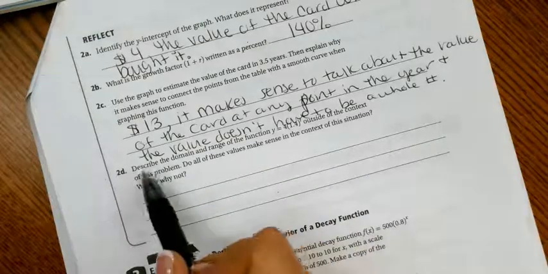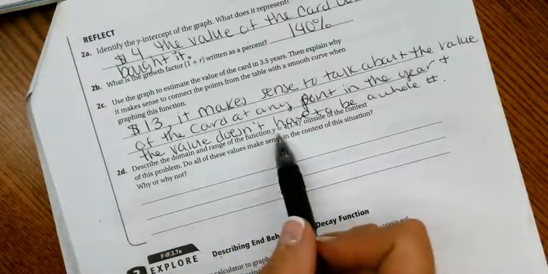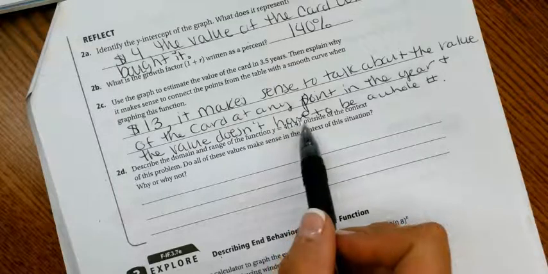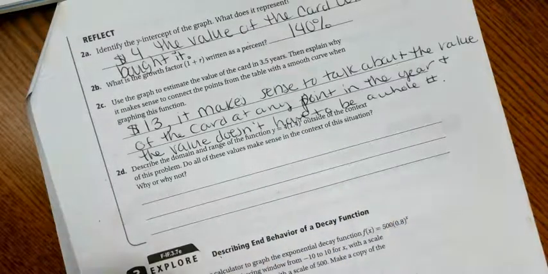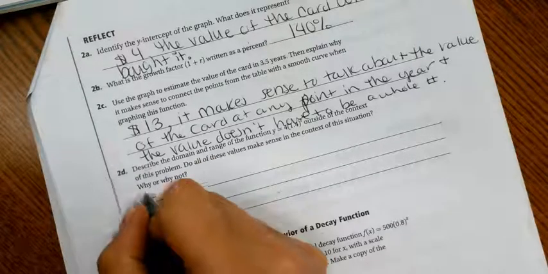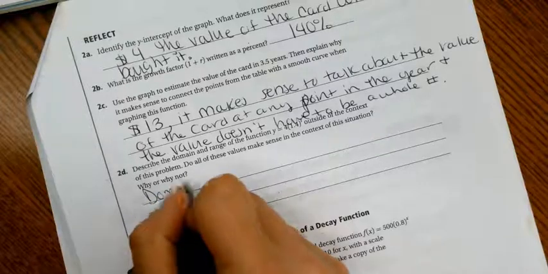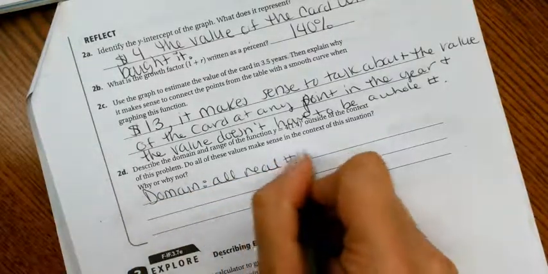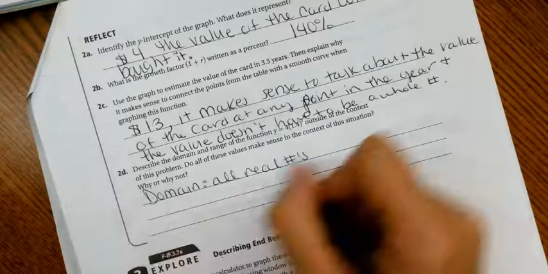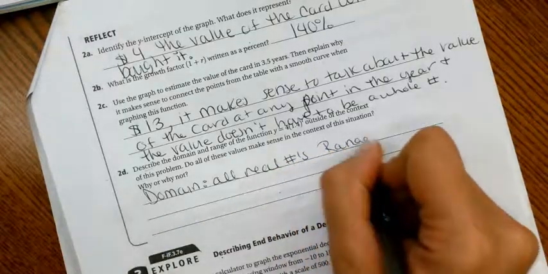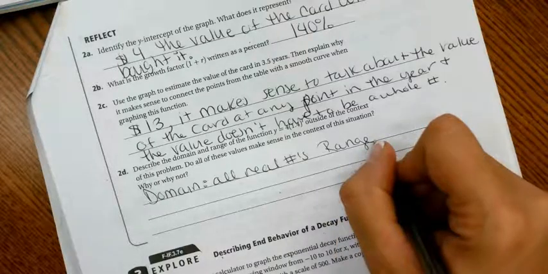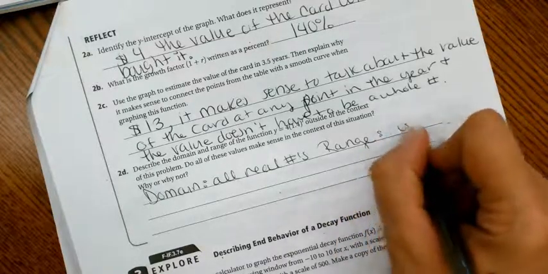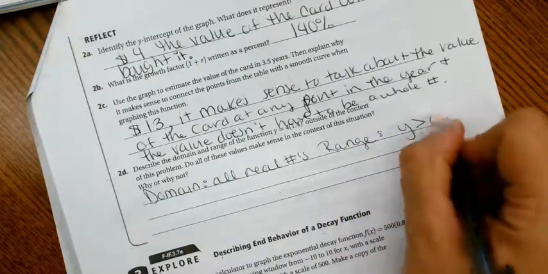Describe the domain and the range of the function y equals 4 times 1.4 to the t outside the context of this problem. Do all these values make sense in the context of the situation? Why or why not? So your domain would be all real numbers, right? Your range would be y values that are greater than 0, right?